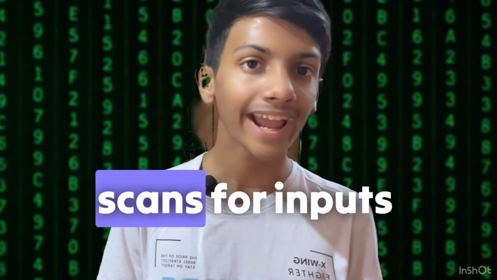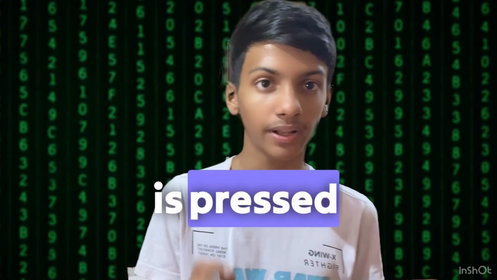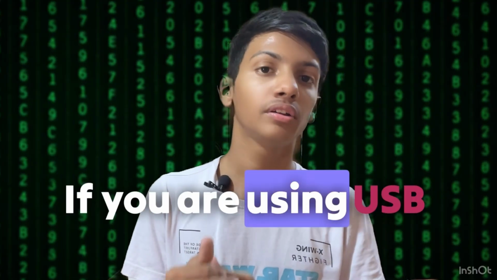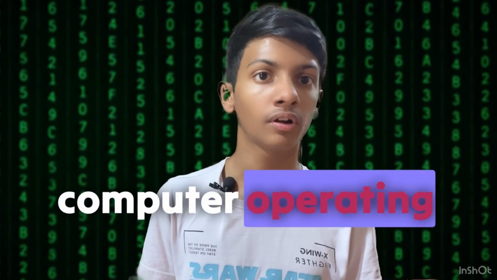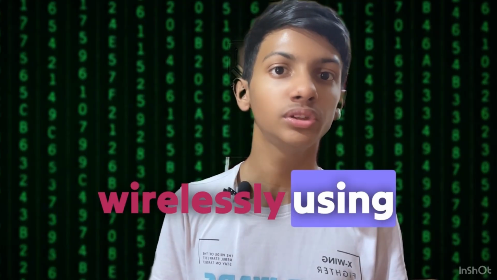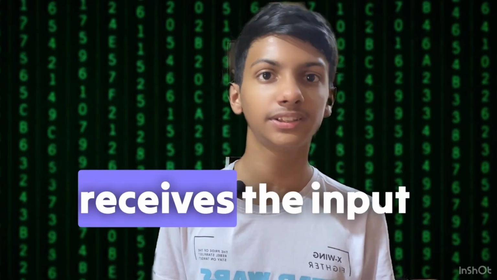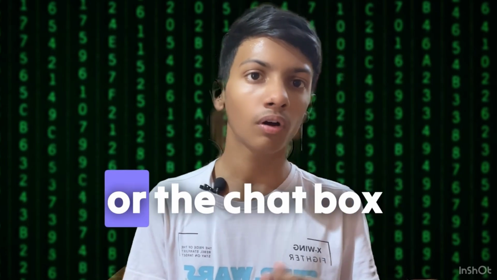Let's zoom into the hardware a bit. Inside every keyboard is a microcontroller, a tiny brain that scans for inputs hundreds of times per second. The moment it detects that a key is pressed, it looks up the key code and starts sending it as data packets. If you are using a USB keyboard, that data travels through a USB cable to your computer's operating system. If you are using a Bluetooth keyboard, your data is transmitted wirelessly using radio signals. Now your operating system, like Windows, macOS or Linux, receives the input and routes it to the right application. Typing in a document? It goes into your document. In a browser, it lands in the search or chat box.